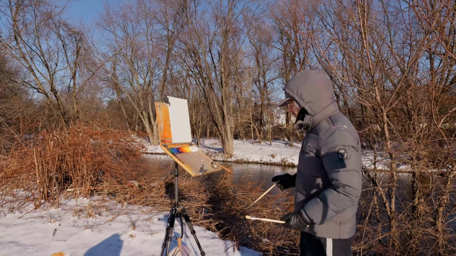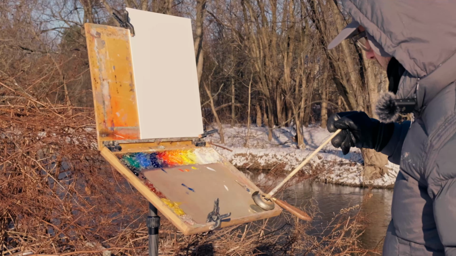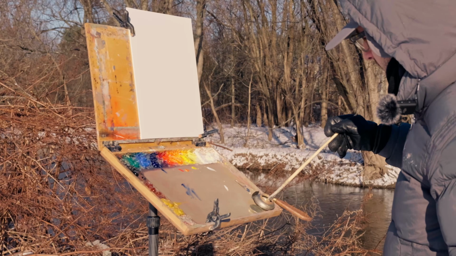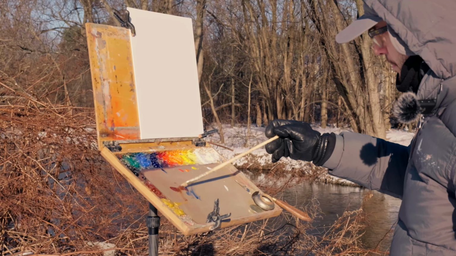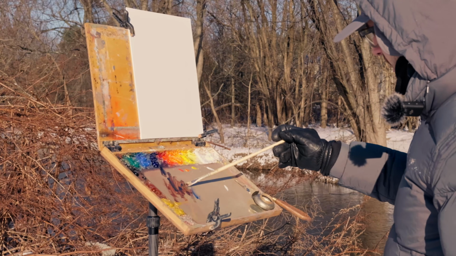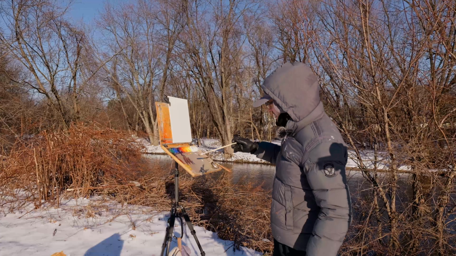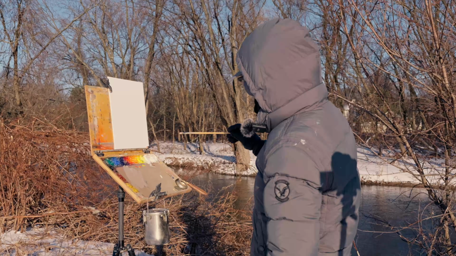I'm going to start in a similar way to how I start a lot of other paintings, and that is with the drawing. So I'm taking ultramarine blue and burnt sienna, and I'm going to mix up the color of that tree over there in the distance. I'm going to start roughing in my composition.